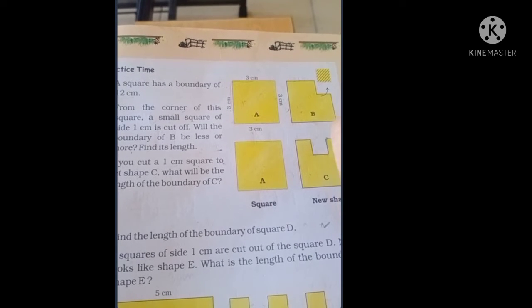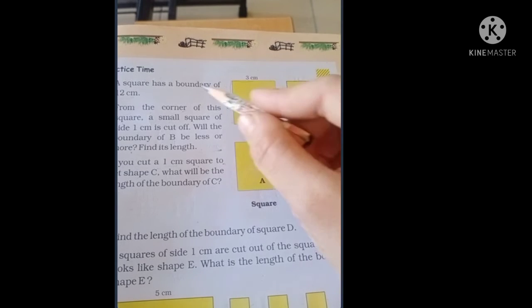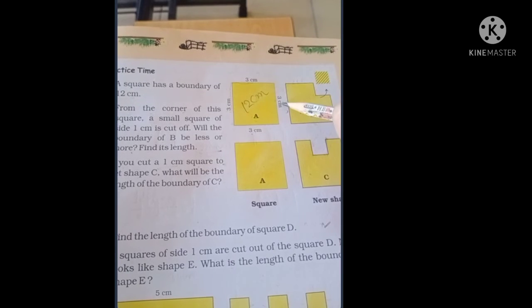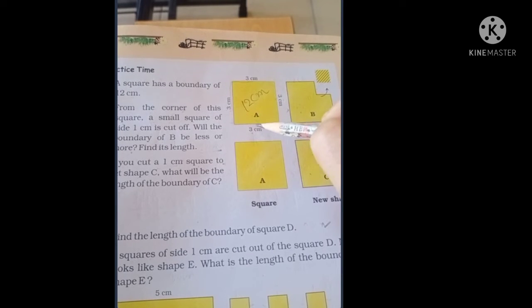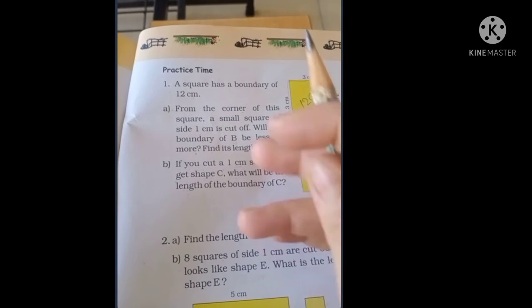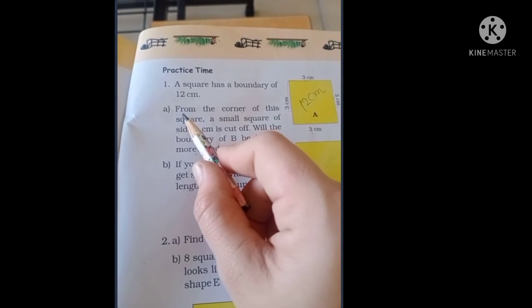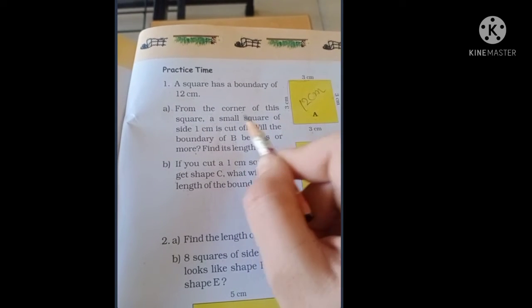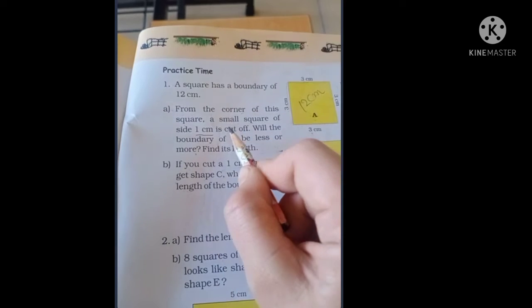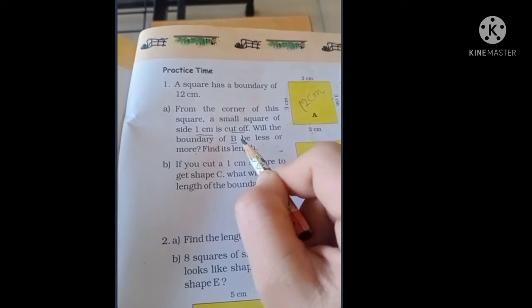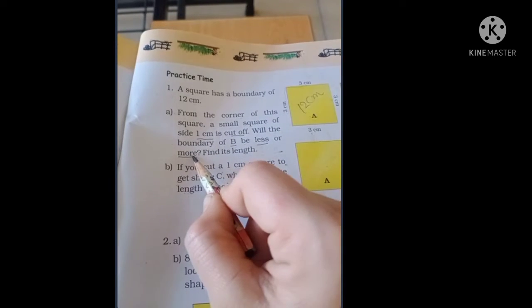Means if you want to find out the perimeter of this figure, which is already given as 12 centimeter, it means 3 plus 3 is 6 and 3 plus 3 is 6. So 6 plus 6 is 12 centimeter. Okay, now from the corner of this square, a small square of side 1 centimeter is cut off.